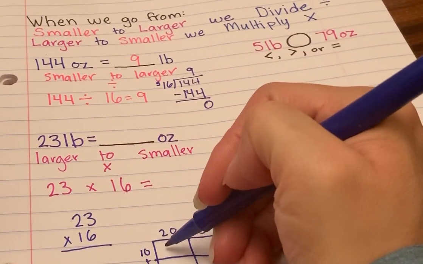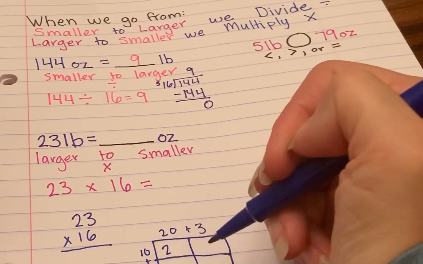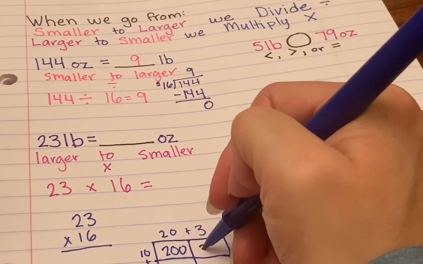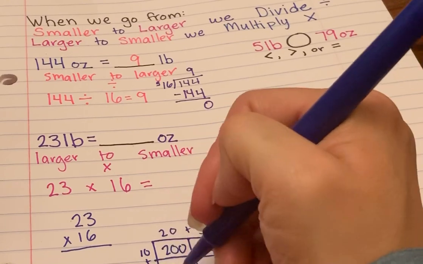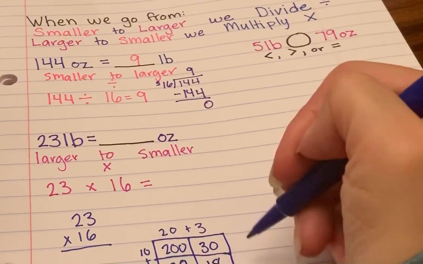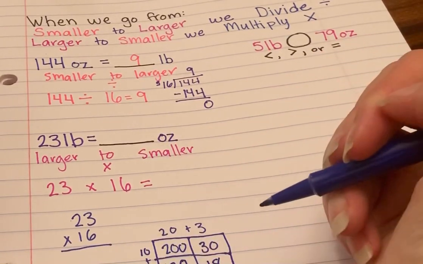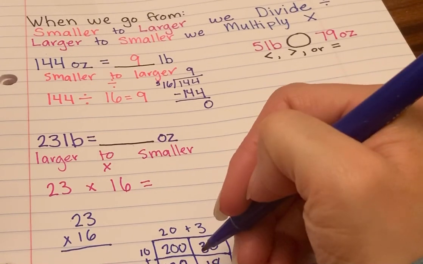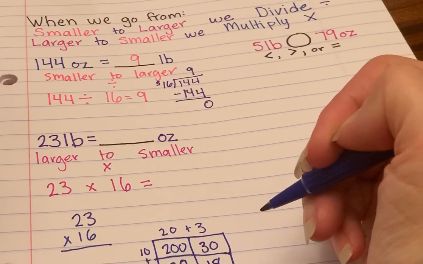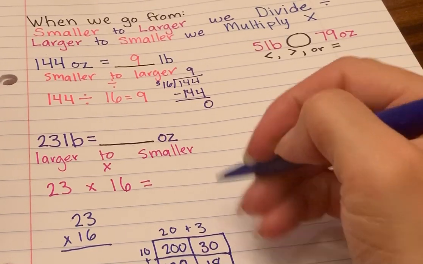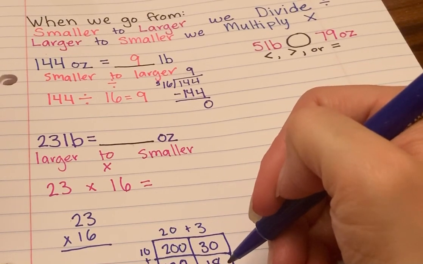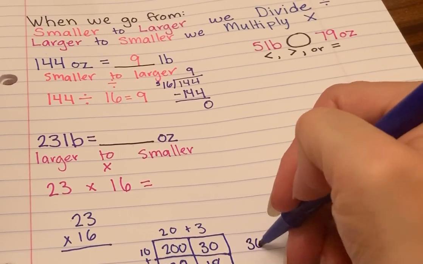We have 20 times 10, which is 200, because 2 times 1 is 2, and I have 2 zeros. 10 times 3 is going to be 30. 20 times 6, 2 times 6 is 12, and I have 1 zero. And then 6 times 3 is 18. So then I would add those terms up. 200 plus 120 is going to be 320. 320 plus 30 is 350. And then 350 plus 18 will be 368. So I'm going to put 368 over here.